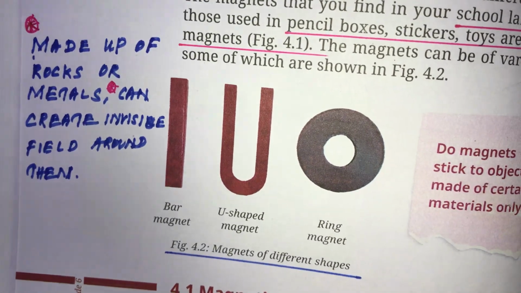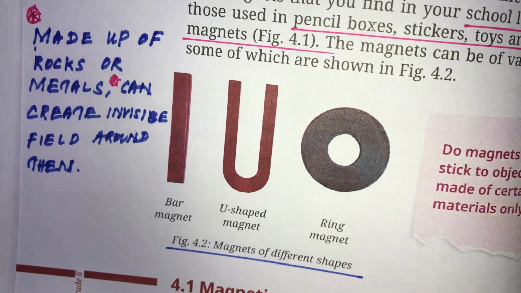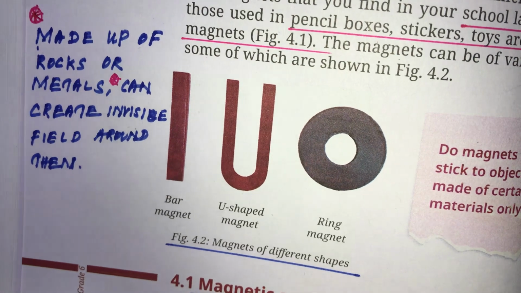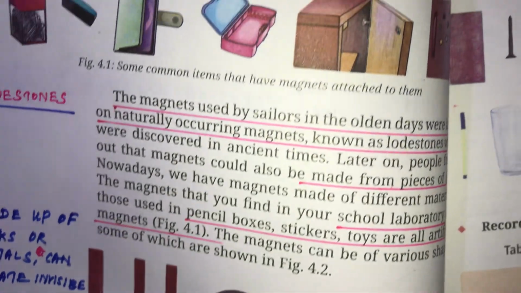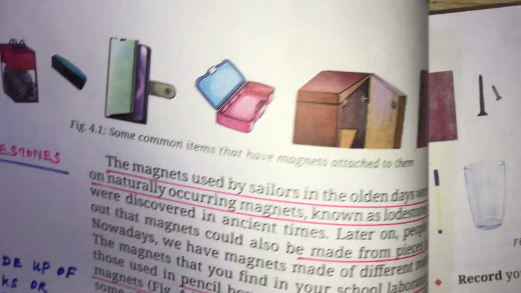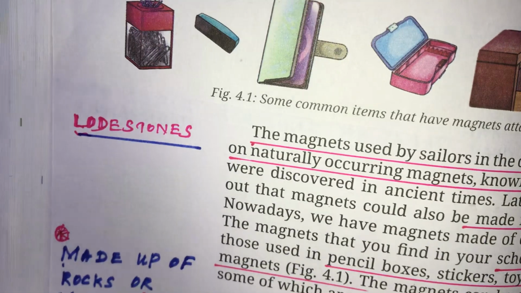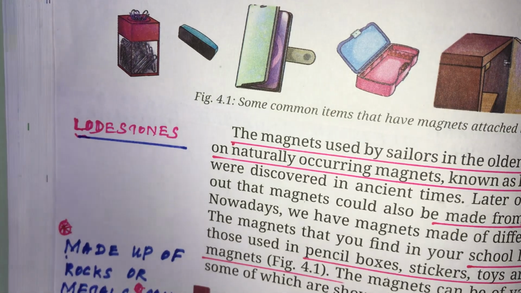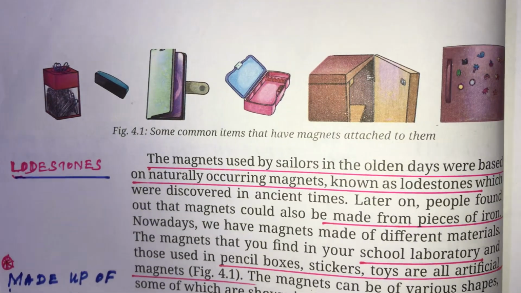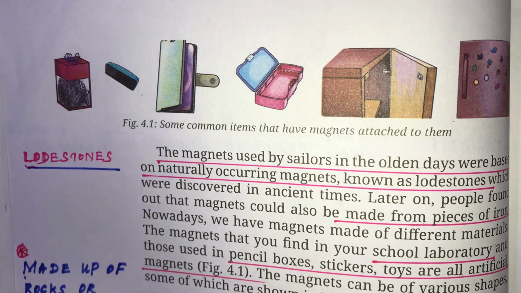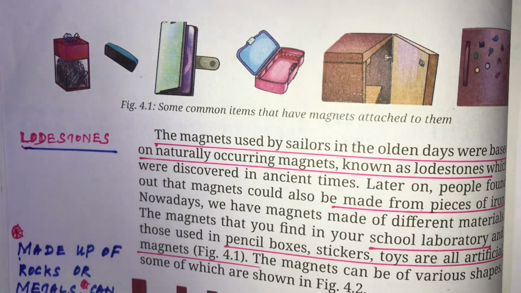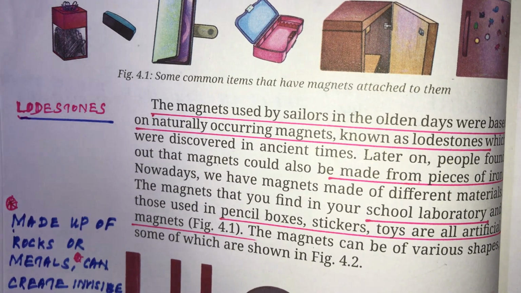According to their purpose of use, commercial purposes, magnets nowadays come in different shapes: bar magnet, U-shaped magnet, and ring magnet. In olden days, there was the lodestone. What is lodestone? Lodestone is the naturally occurring magnet used by sailors in the olden days. Nowadays, artificial magnets are used in laboratories.